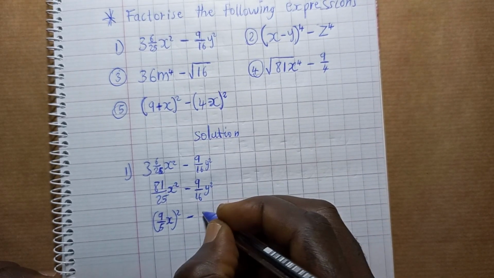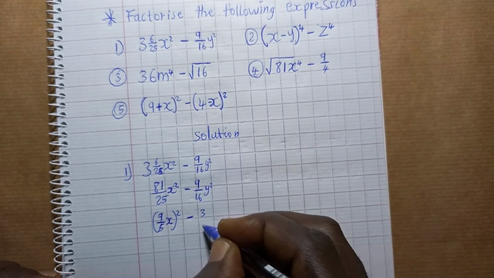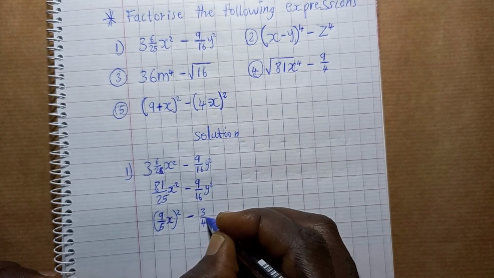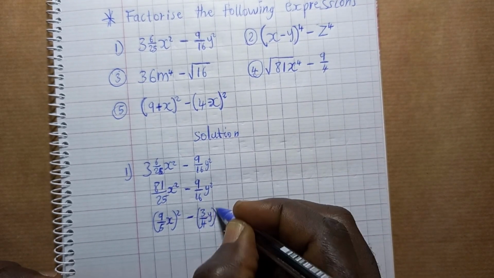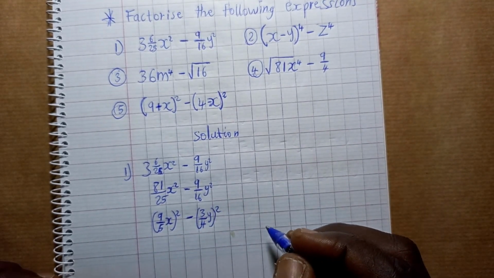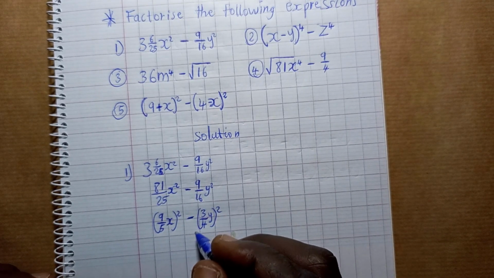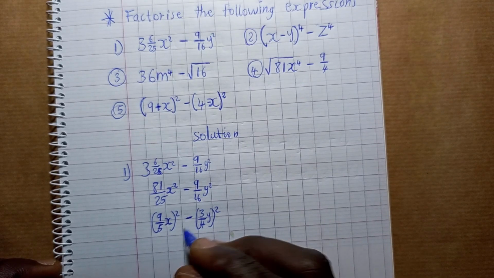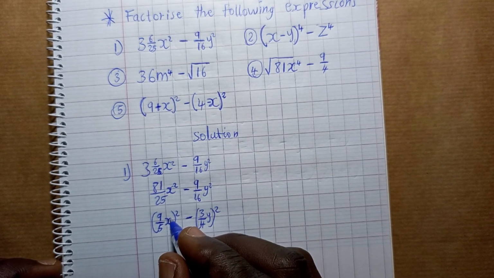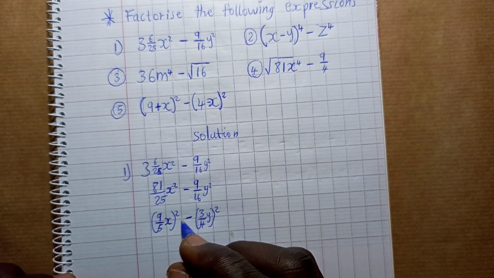Minus this also. What times what will give us 9 is 3. What times what will give us 16 is 4. And then y square. So these two expressions are now in difference of two squares form. Now the two of them are in perfect square form and they are a difference of two squares.